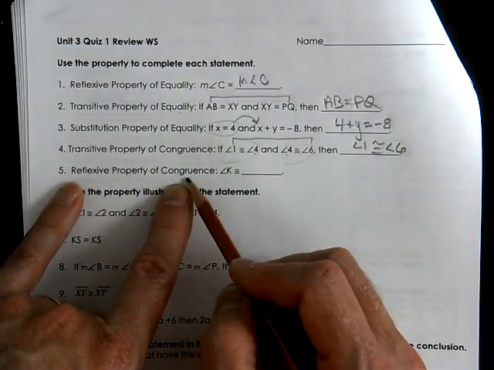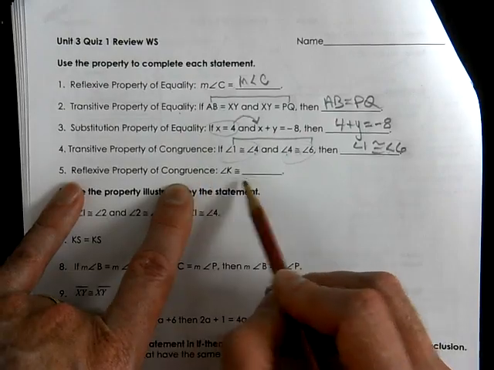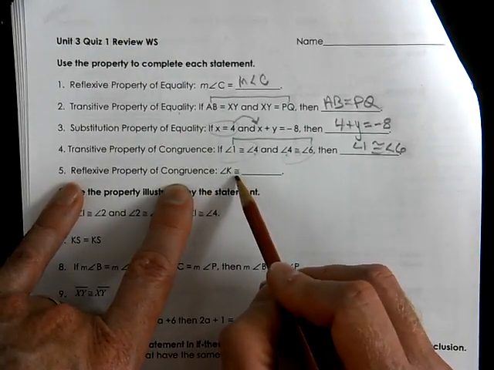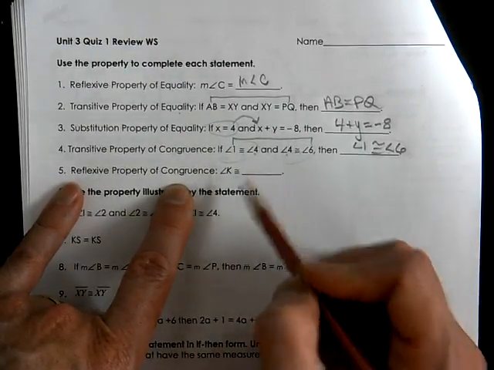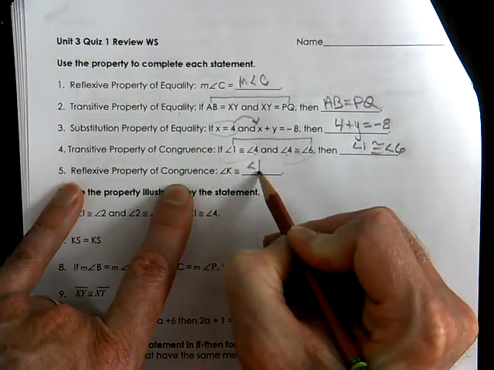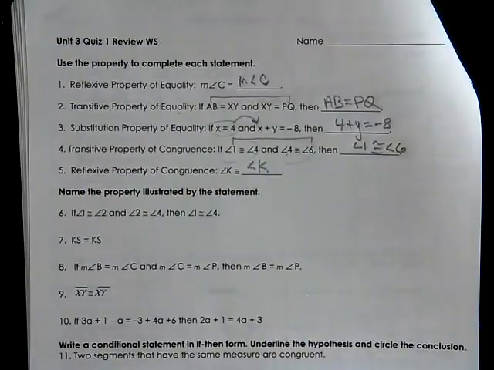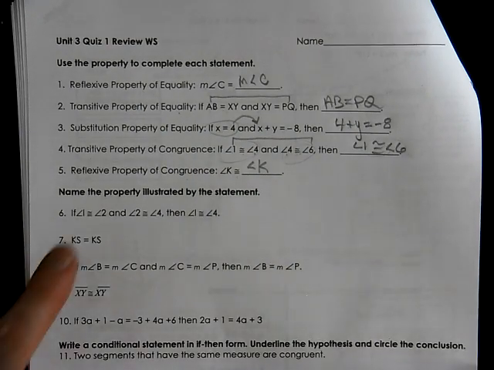Reflexive property of congruence. Notice it uses congruence, so that tells us we're using a congruent symbol. When you talk about angles, you don't use the M before it. You don't use the measure of angle K, because it's not about measure, it's about the size and shape. So we say that angle K is congruent to angle K.